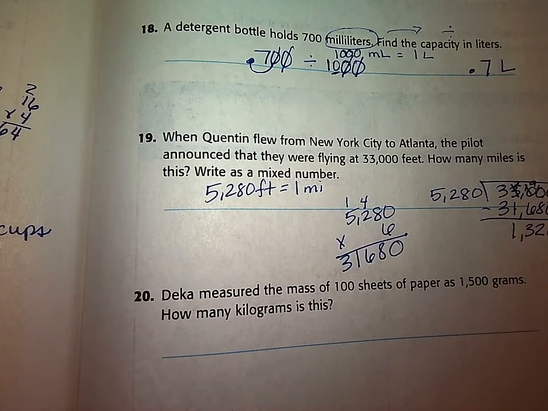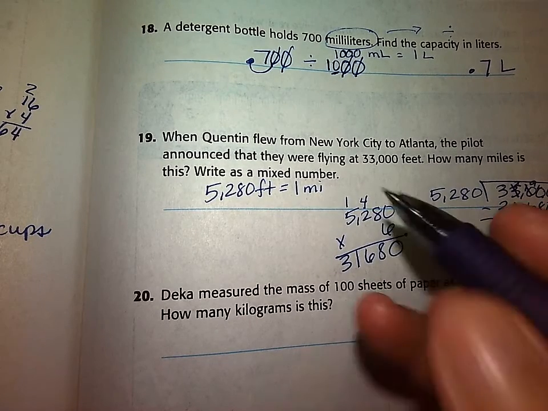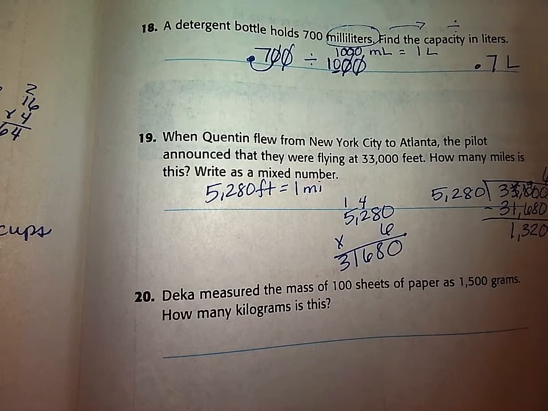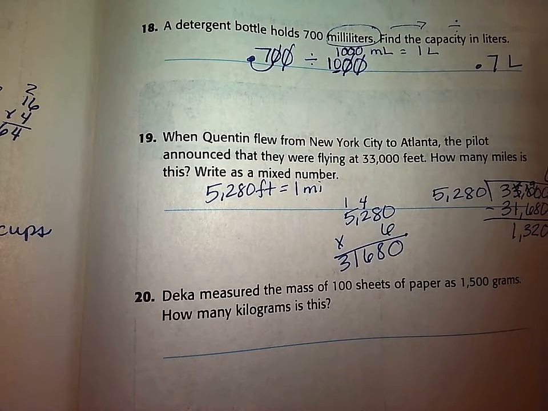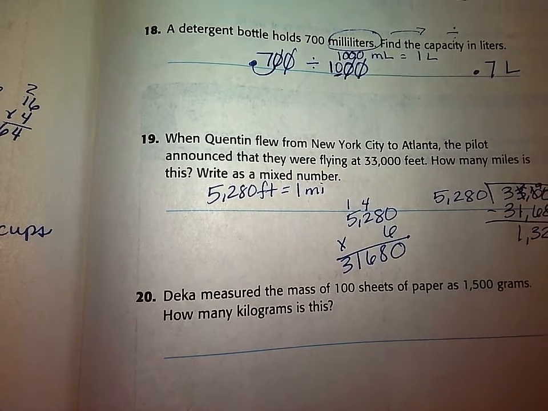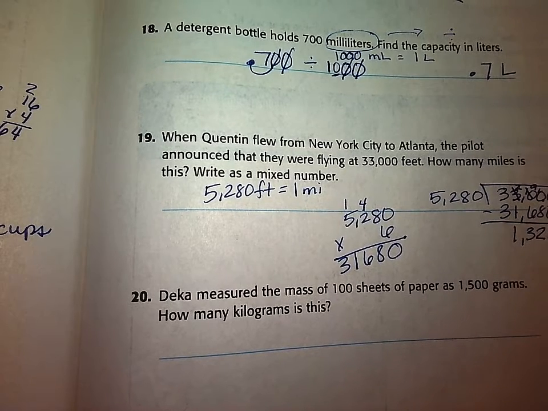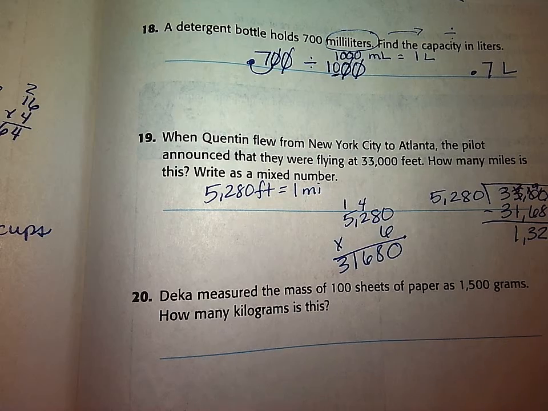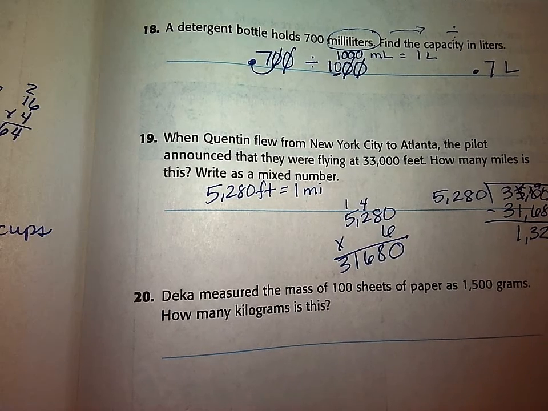It says to write it as a mixed number. This is my fraction. My fraction is a crazy fraction over 5,280. You can cross off the zeros because we're dividing. There's a numerator and a denominator, which is a divisor and a dividend. And then we definitely can divide out a 2 out of both of them.